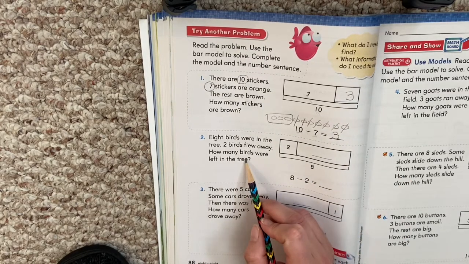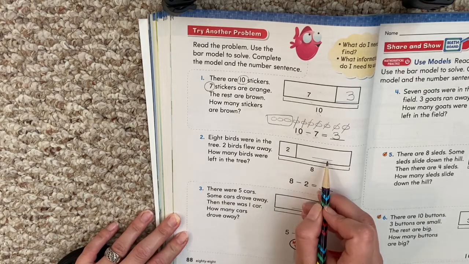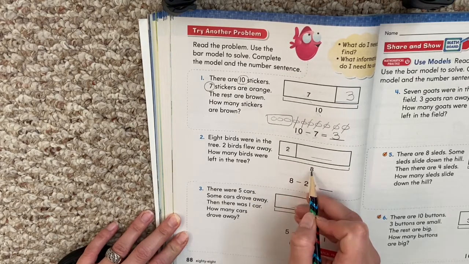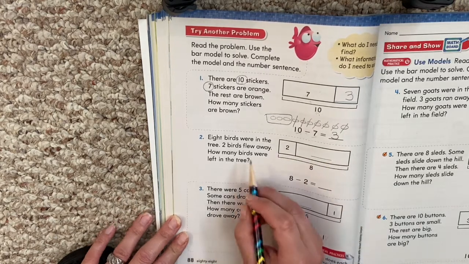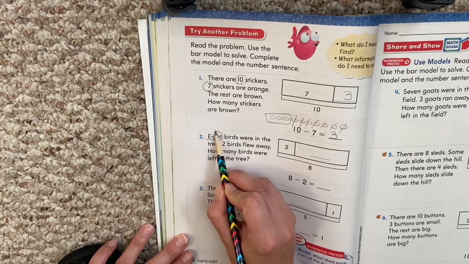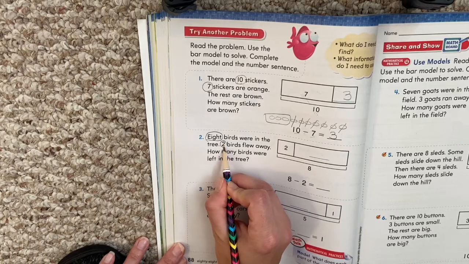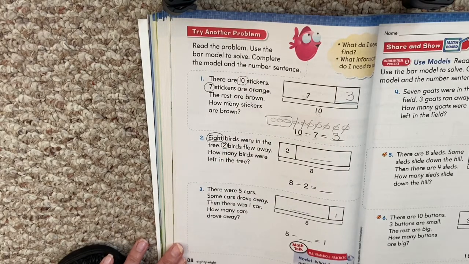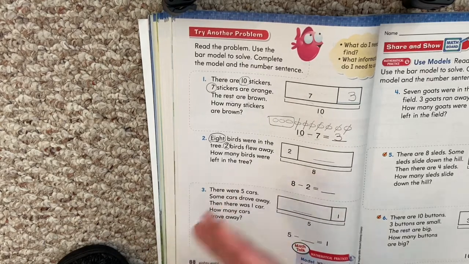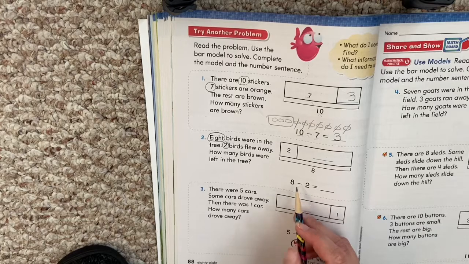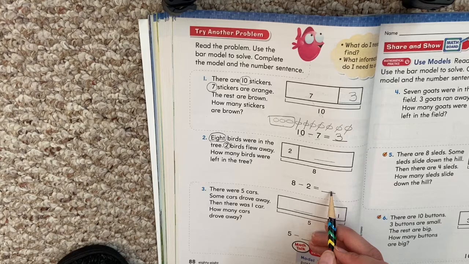All right, let's look at this one. Look at our model again. Here's our 8, our 2, our missing number. Remember, diagonal means we're going to take the big number, subtract the small number to get our answer. Well, 8 birds were in the tree. 2 birds flew away. How many birds were left in the tree? So they're using flew away. That means something flies away, we're getting less. Here's our problem. 8 minus 2 equals blank.